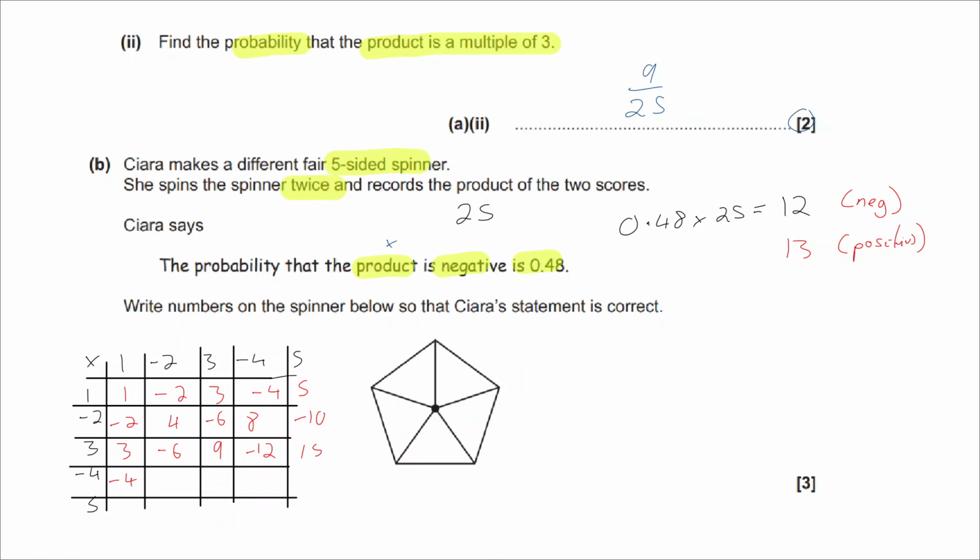-4 is going to go here, +8, 2 negatives, -12, +16, and then it's going to be -20, and then it's going to be 5, -10, 15, -20, and then 25. And that's just C. We're trying to get 12 of these numbers to be negative, and let's count how many we've got. 1, 2, 3, 4, 5, 6, 7, 8, 9, 10, wow, 11, 12. It worked out first time.